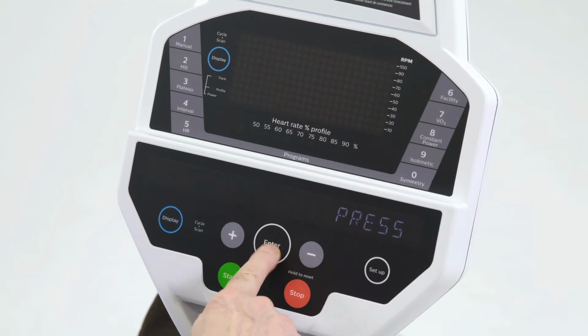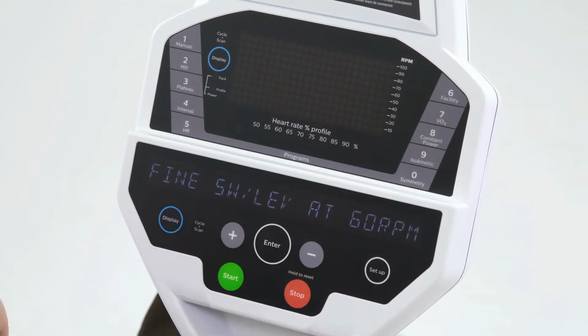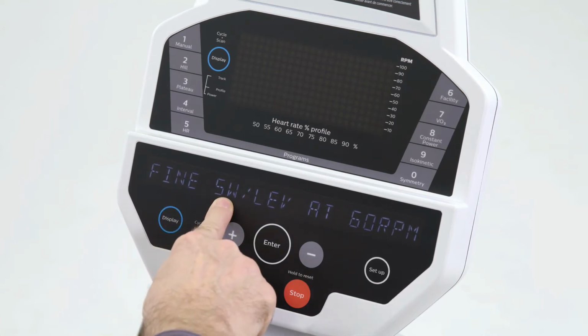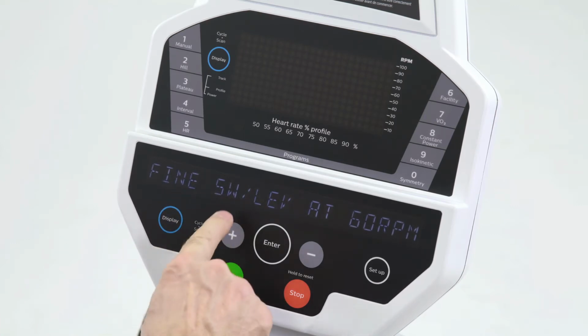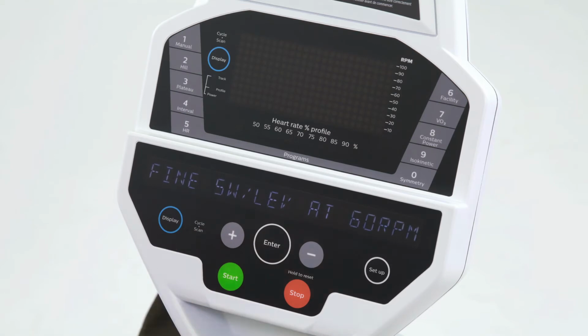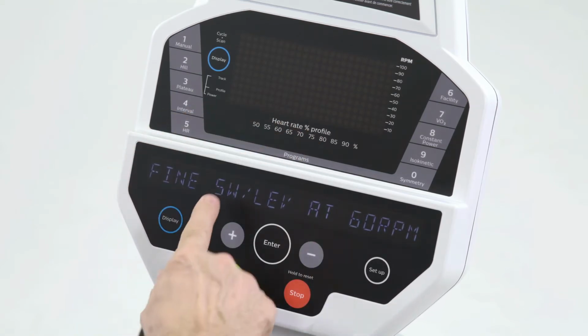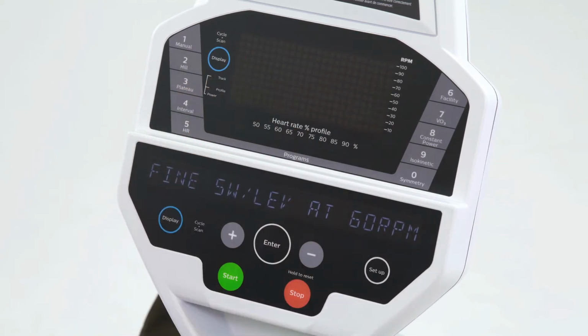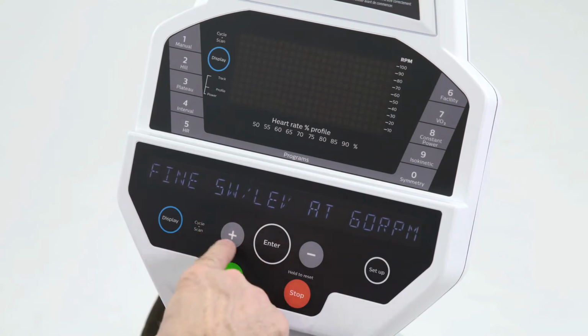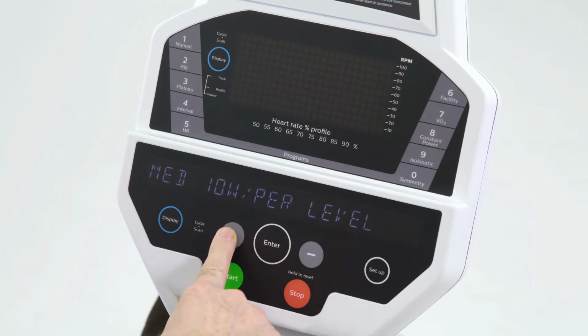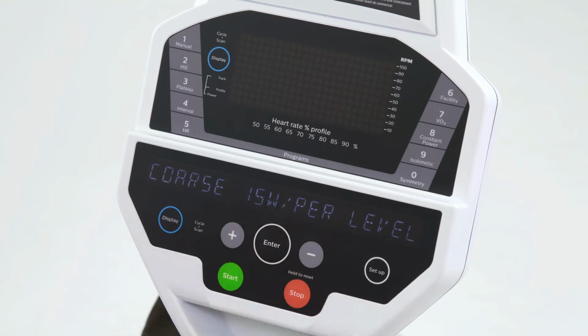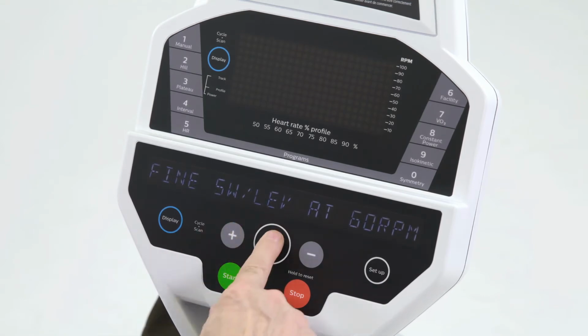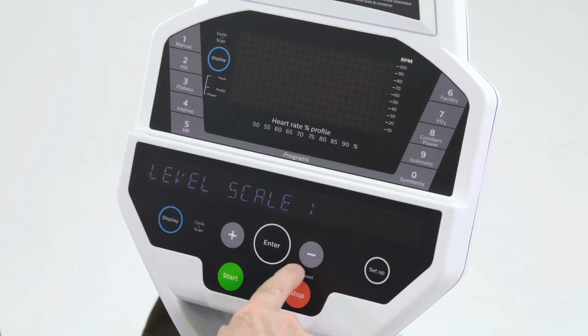What this does is allow you to customize the resistance levels when we are using the program. Right now the default is 5 watts. So each time I press and increase the resistance level, it'll increase at 5 watts each time. And I can select 10 watts per level or 15 watts per level. So we'll leave it at 5 watts per level.